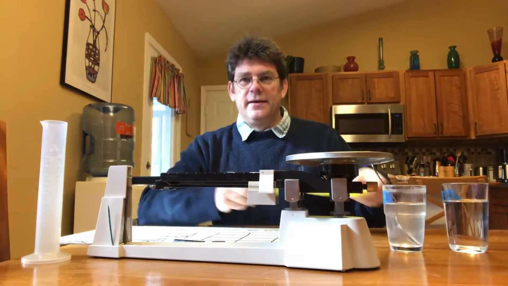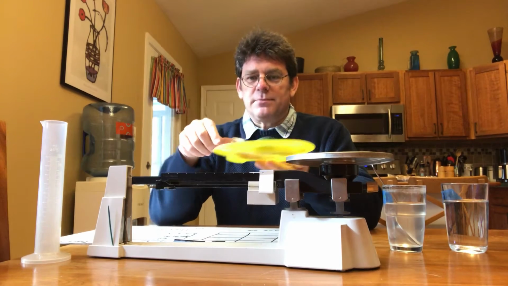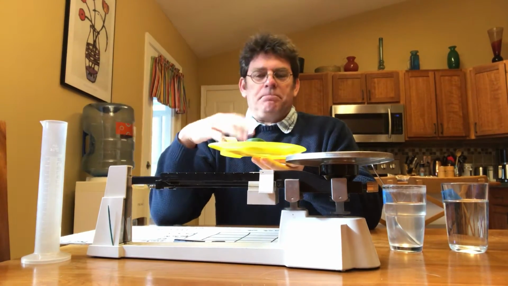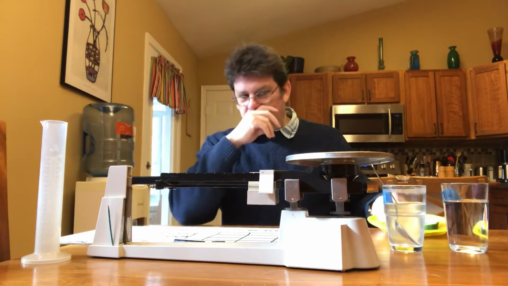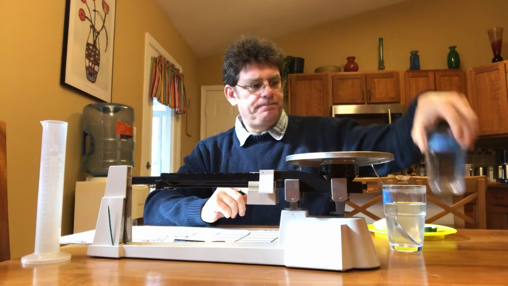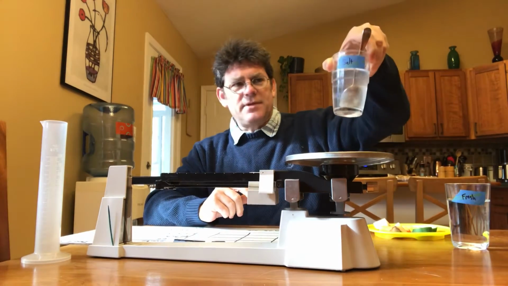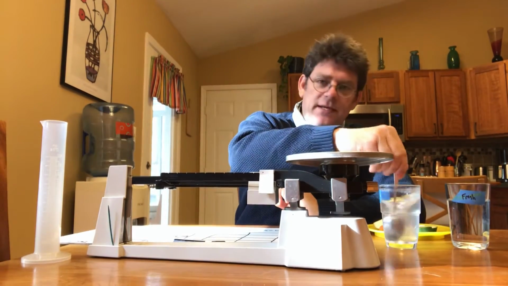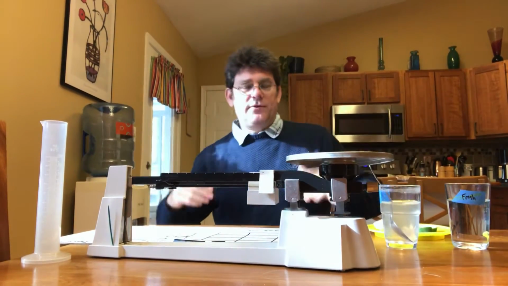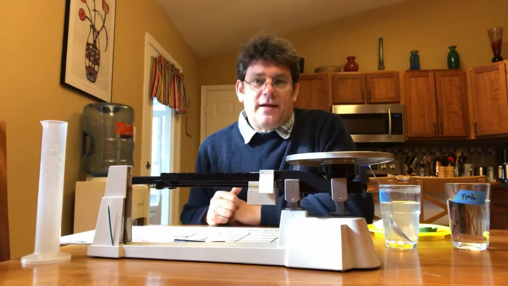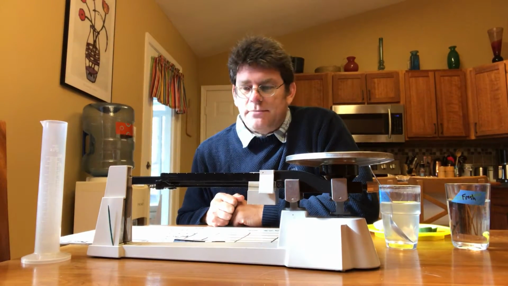So what I did is I cut up some veggies. I've got some cucumbers, some carrots, some potatoes, some raisins, which I know aren't veggies, and I'm just going to weigh them. I'm going to drop some in 100 milliliters of fresh water. I've got a cup labeled fresh. And I'm going to drop some in a cup that's 85% water, 15% salt. Got it mixed up here. And I'm just going to see whether or not they gain weight or lose weight. I'm going to let them sit for several hours, maybe overnight, and then come back and take a look and see how they've changed in mass.